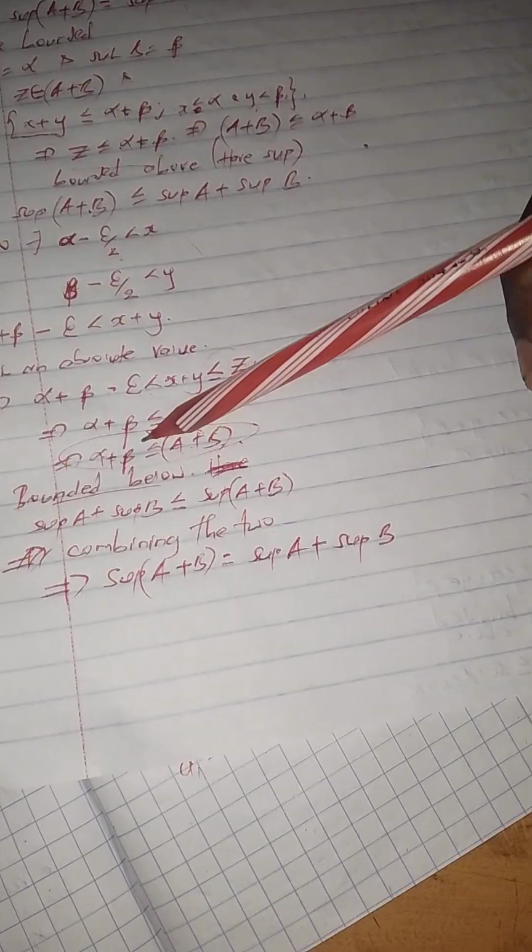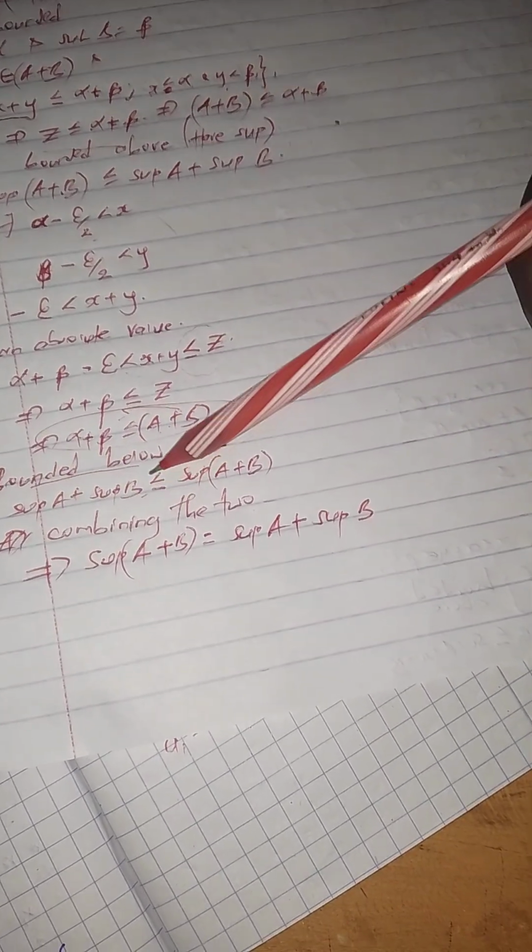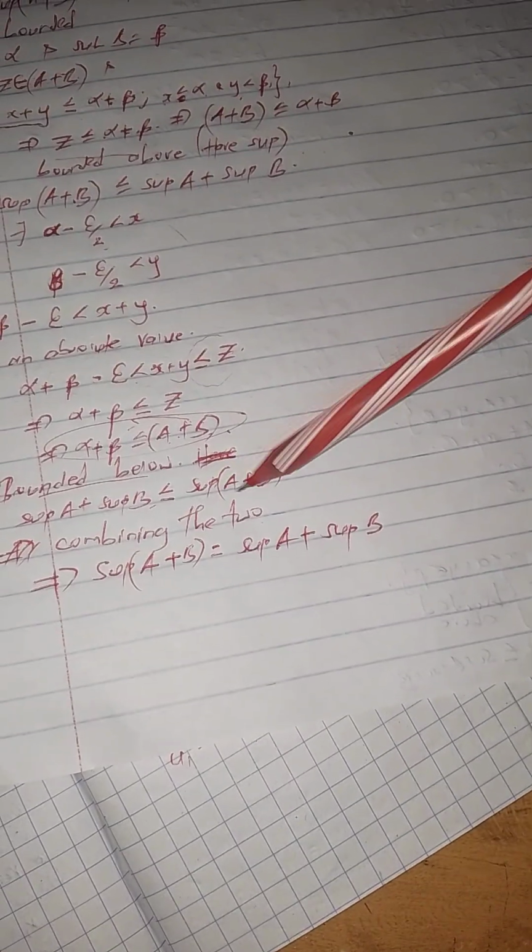And since it is bounded below, we will have the supremum of A plus the supremum of B less than or equal to the supremum of A plus B.